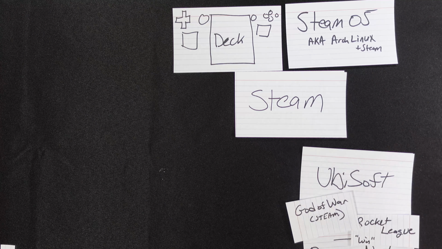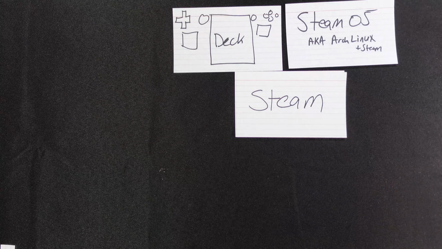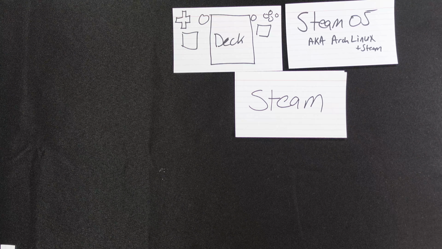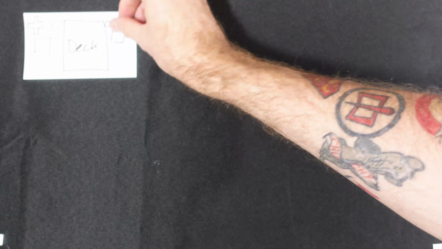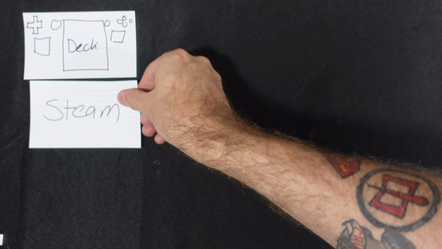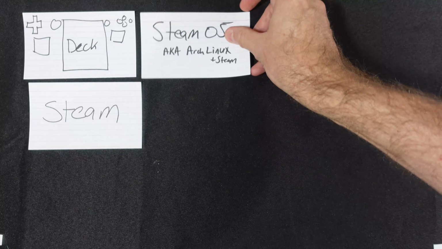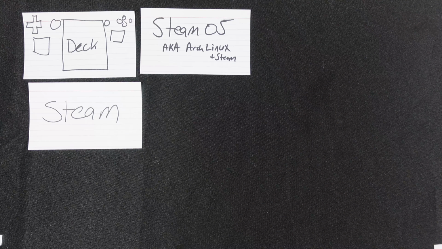Not to get too far ahead of ourselves, realistically, everything else is sort of a hack job, and I promise you we will get there, just bear with me. So we have our Deck running a Linux version of Steam, sitting on top of a Linux distro. Clear as mud? Good. Let's move on.